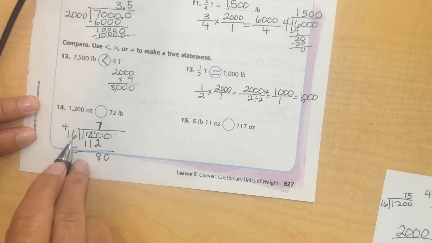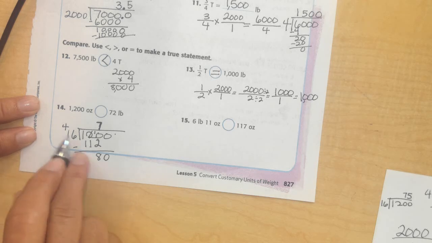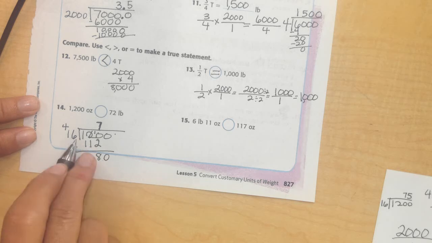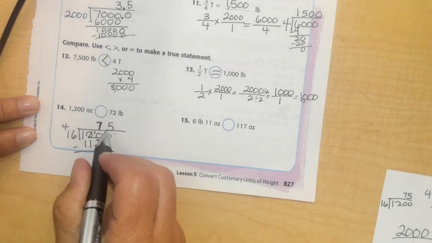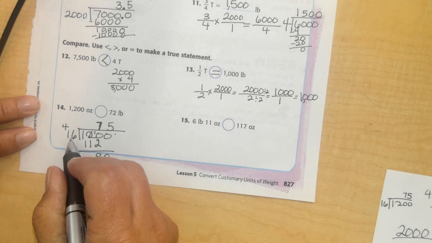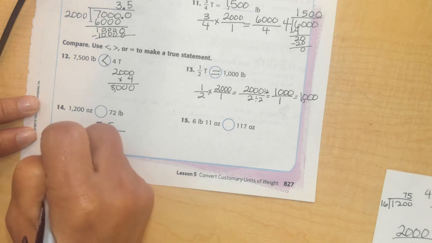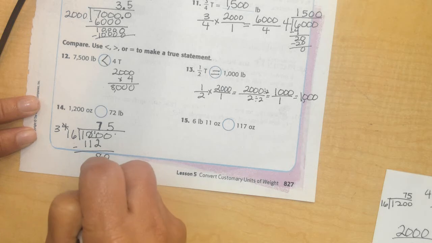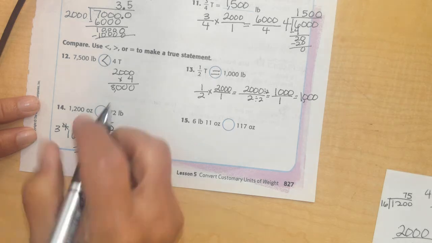And now I have to figure out how many 16s there are in 80. Right? Same kind of thing. 1, 16, 2, 32, 3, 48. I just kind of keep going, but I already know that 16 ounces is 1 pound, and 16 times 5 is 80. I know 5 times 6 is 30. Carry my 3. 5 times 1 is 5 plus 3 is 8. I subtract. So now I have 75 pounds. Which is bigger, 75 pounds or 72 pounds?